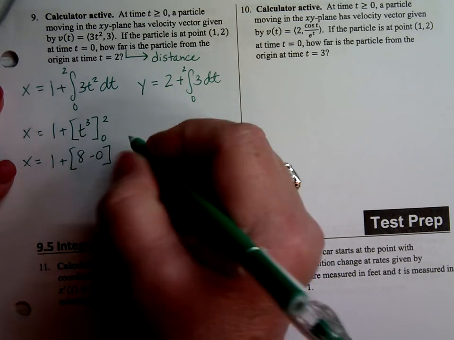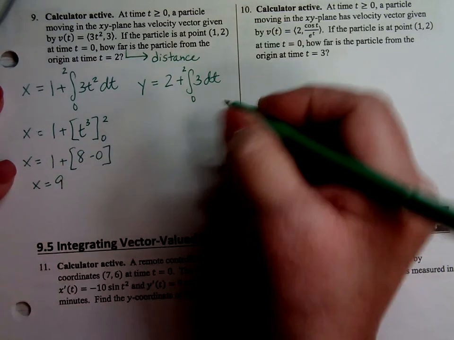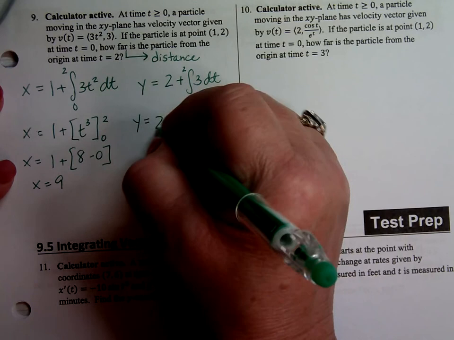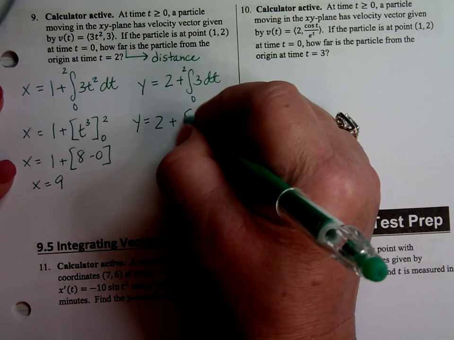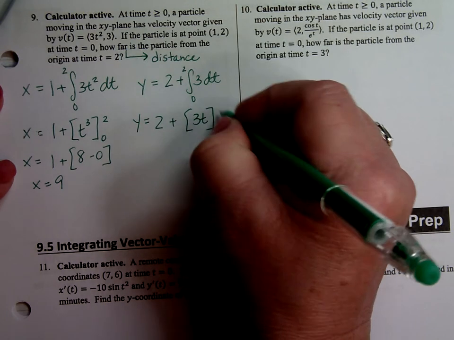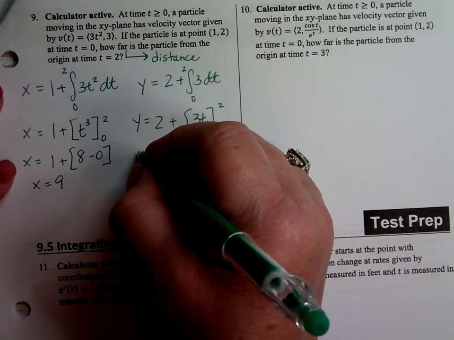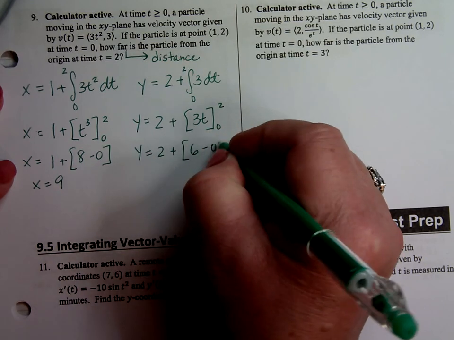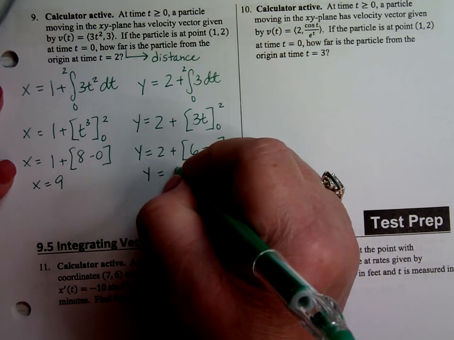Gives me an x component of 9. Over here on the y side, I get a 2 plus the integral of 3, which is 3t, going between 0 and 2. And if that's the case, then I've got y equals 2 plus 6 minus 0. Gives me a y component of 8.